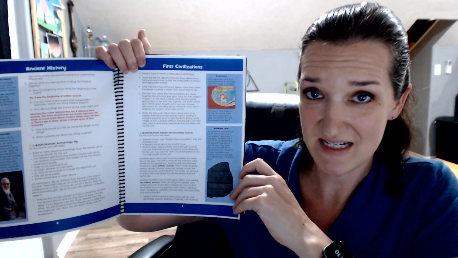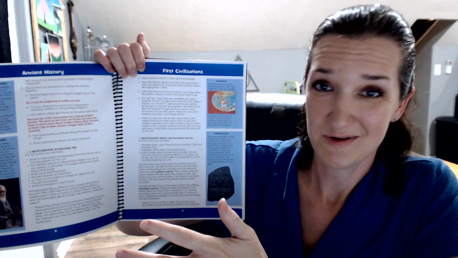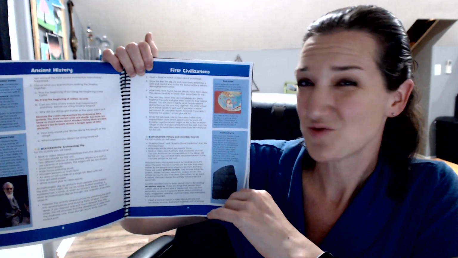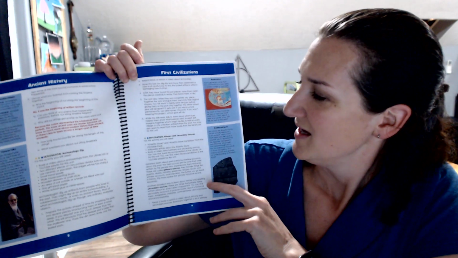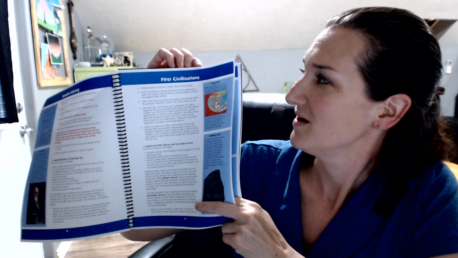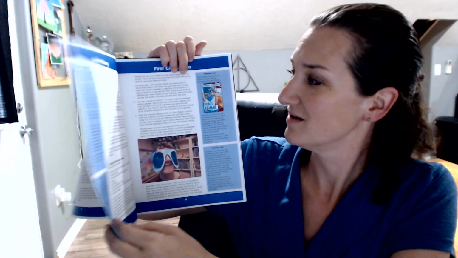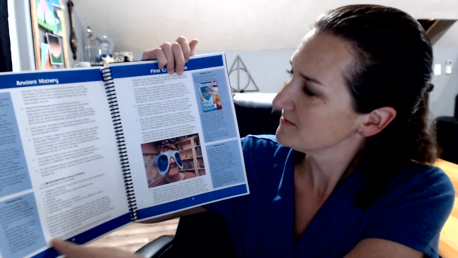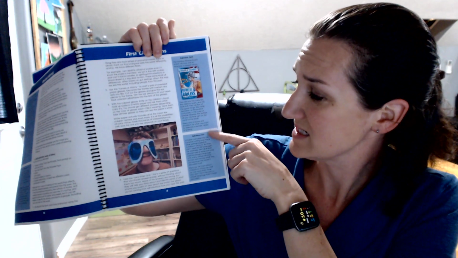So choose a few activities, explore some of the books and some of the websites, watch some of the YouTube videos, and you'll be amazed at how much your kids learn with just a few hands-on projects and some good exploration of the topics. So as you go along, you'll also see that every single page has sidebars.